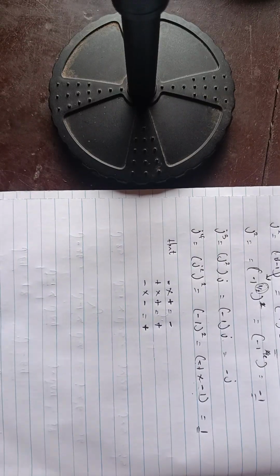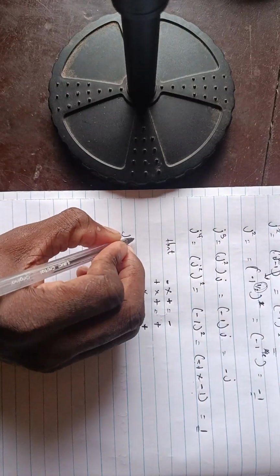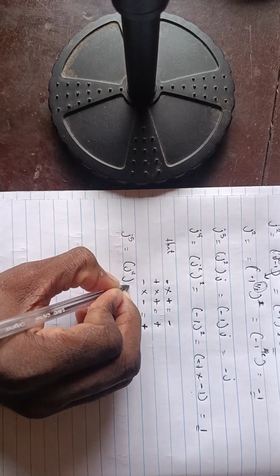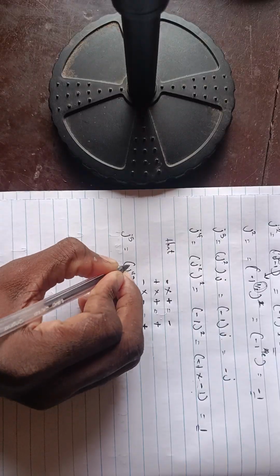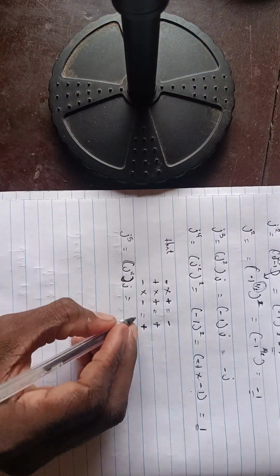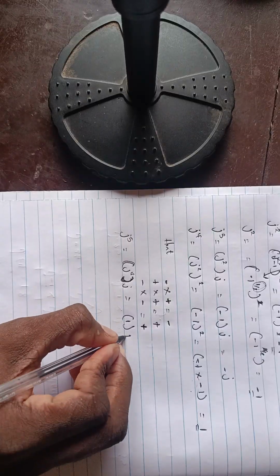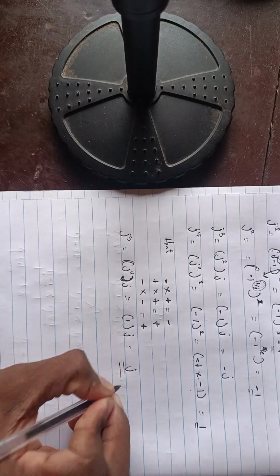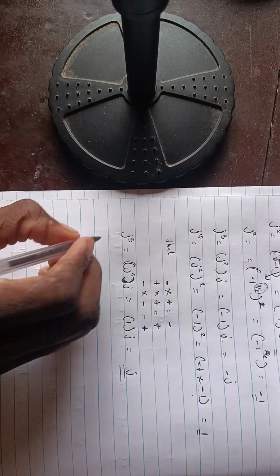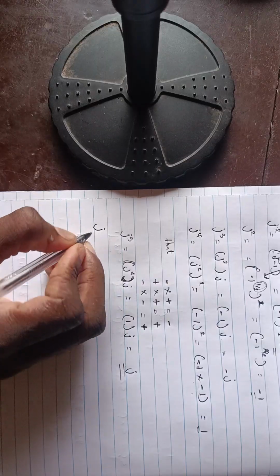Thank you very much. So let's proceed to j to the 5. That will be j to the power 4 times j. So j to the power 4 is 1, and 1 multiplied by j gives us j. I hope you understand. So we can proceed to j9, j20. Let me do that for better understanding. You can proceed to anywhere you want to stop, 100 or so.